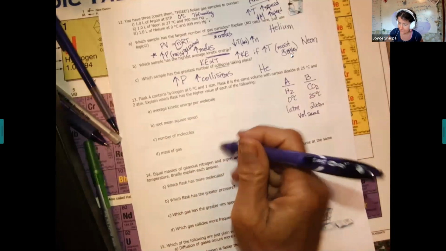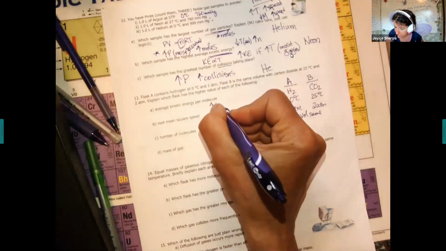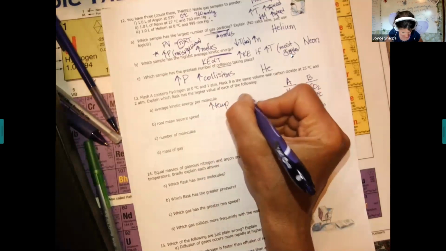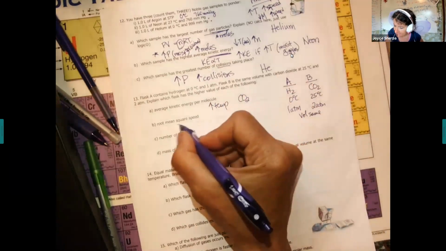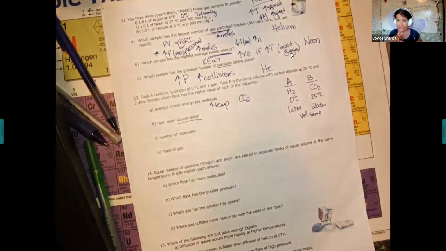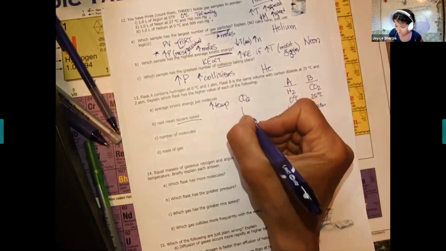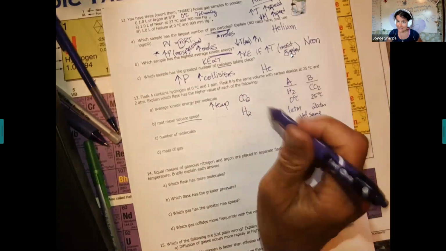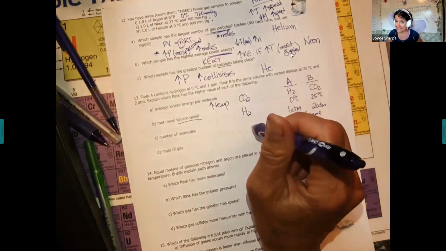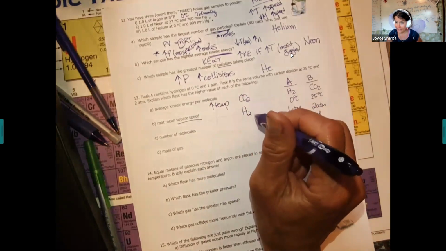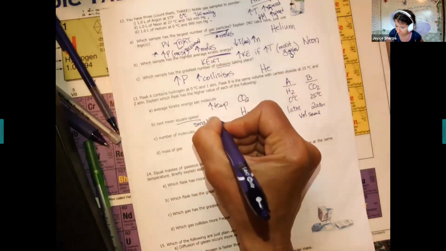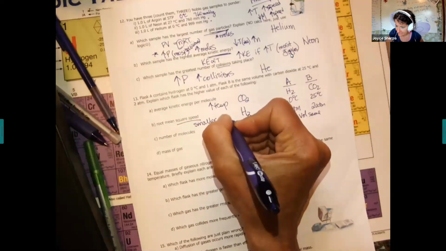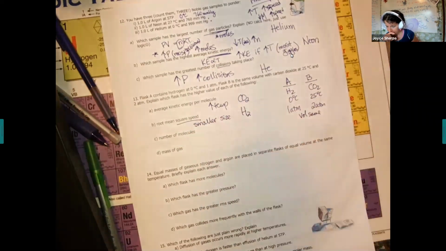So the average kinetic energy is the higher temperature, and so that would be the CO2. The speed, so it is actually the hydrogen, and it is because the difference in size is quite significant here, and so smaller size is going to be faster.